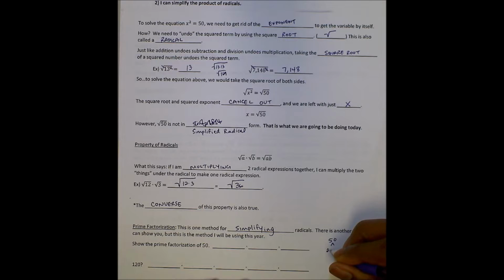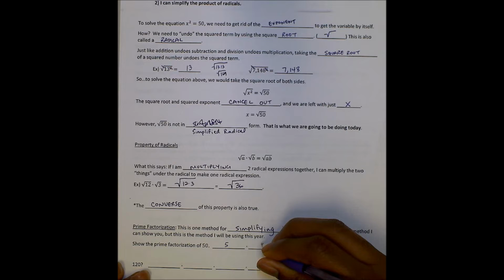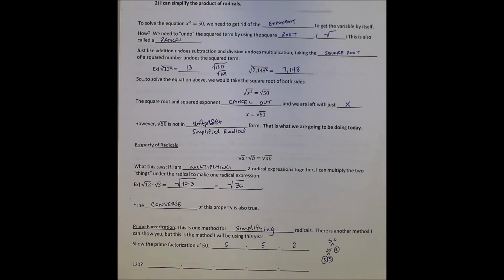If it's even, I usually go with 5 or 2. So 25 times 2 gives me 50. The only rule is you cannot use the number itself and you cannot use 1. Now what two numbers multiply to give me 25? 5 and 5. So here's my prime factorization: 5, 5, and 2.